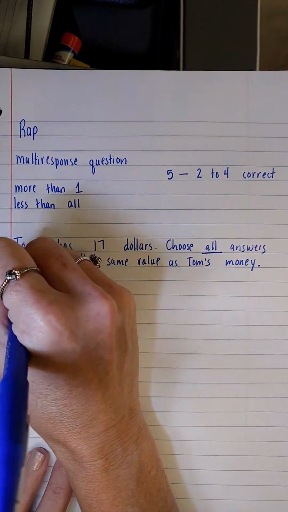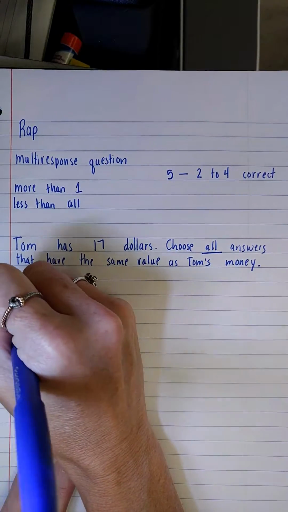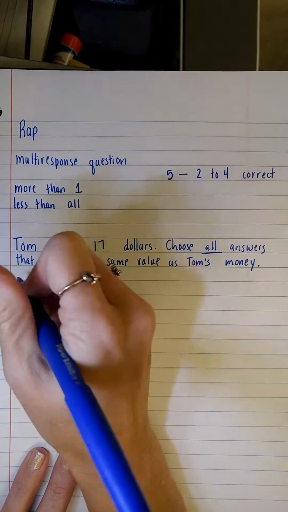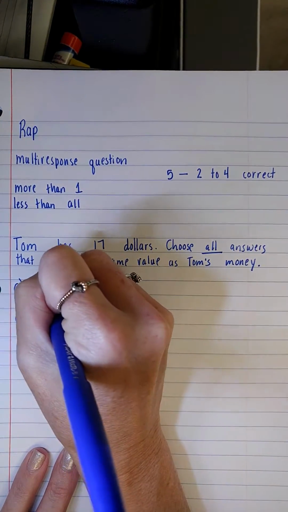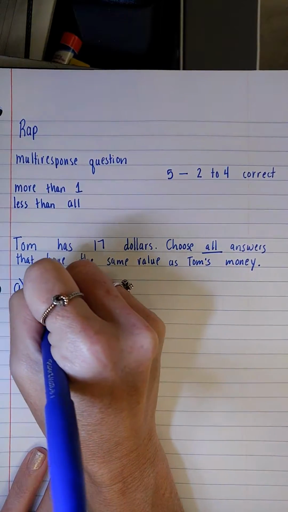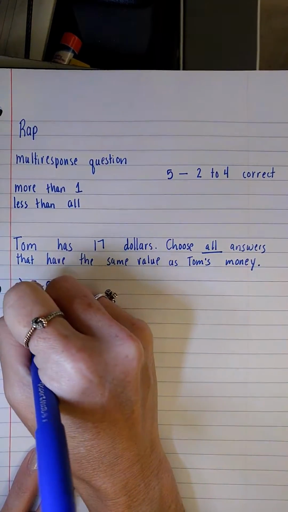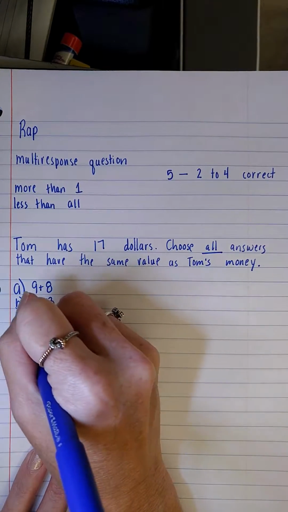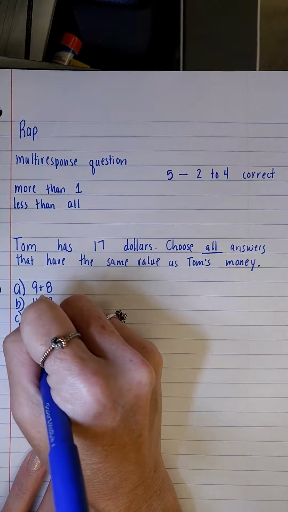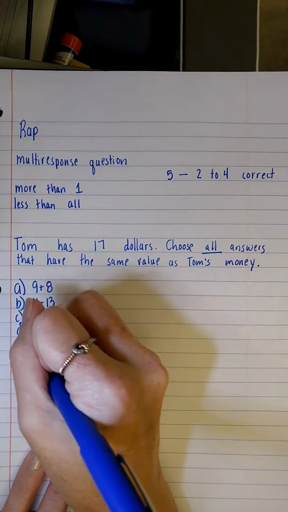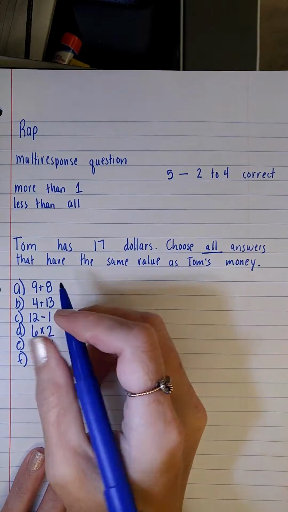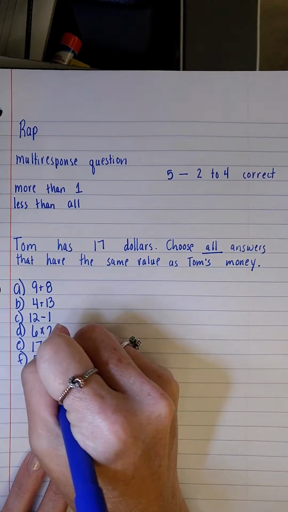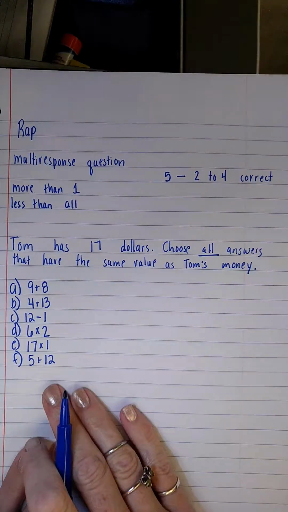So we might, let's say, have 6 answer choices, A, B, C, D, E, and F. So here we have our 6 answer choices.